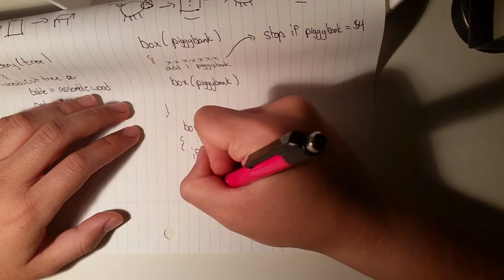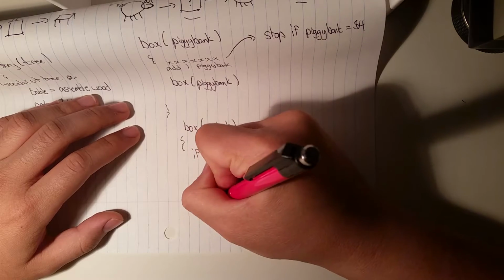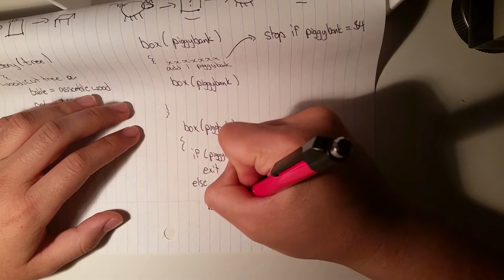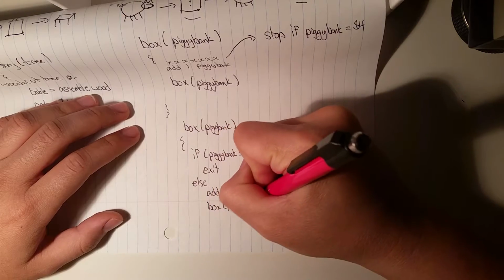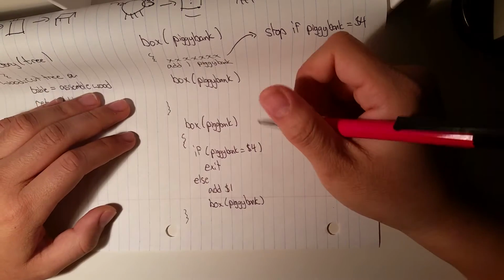Otherwise, or else, we will add $1 and then we call the function again. That's the end of that.